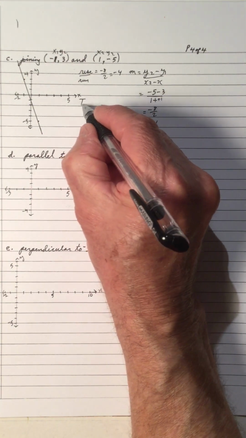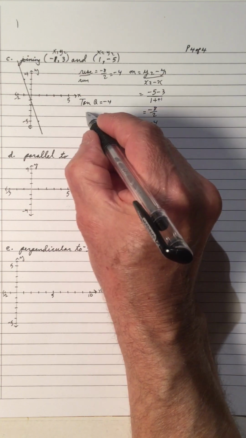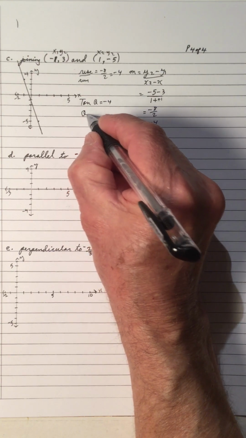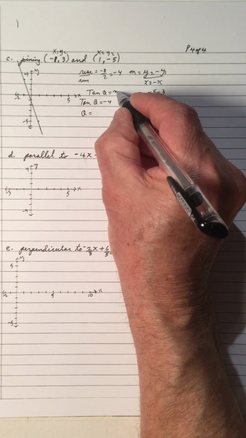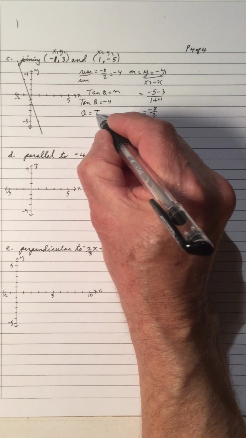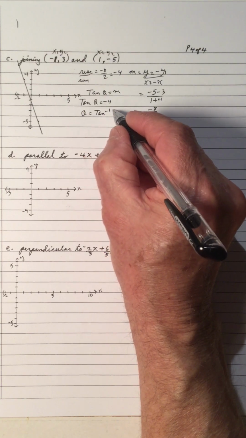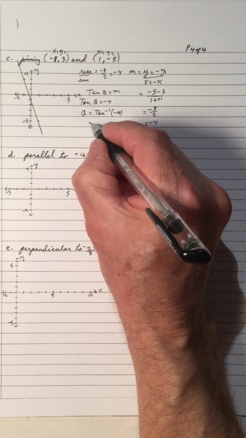So the tan of theta is -4. The tan of theta is the slope of the line, and the slope is -4. So theta is tan to the -1, which is inverse tan of -4.